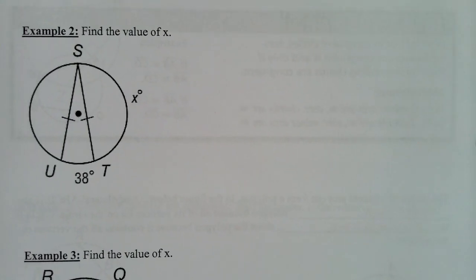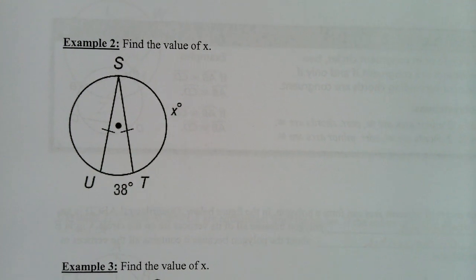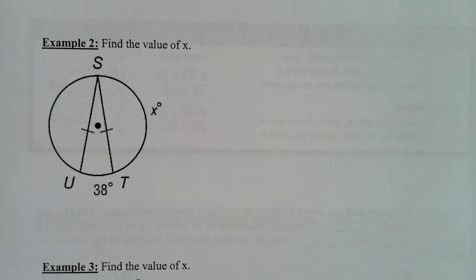That was pretty easy. This problem is a little more difficult. Find the value of x. You have the two chords labeled as congruent. So chord SU is congruent to chord ST. Therefore, the minor arcs associated with them are congruent.